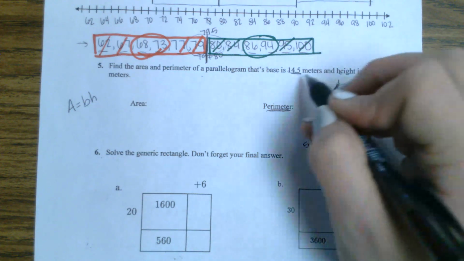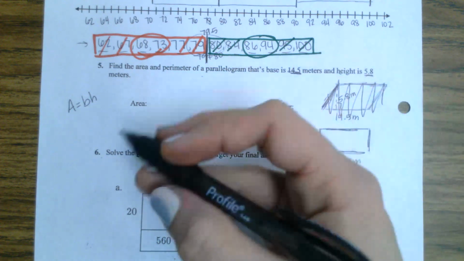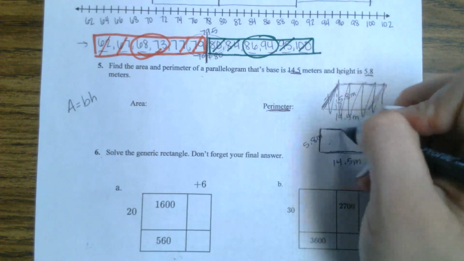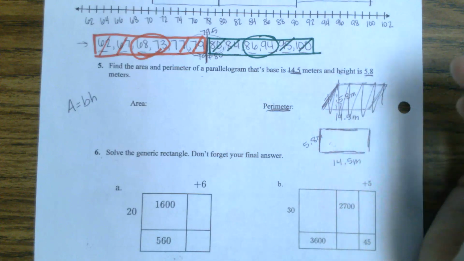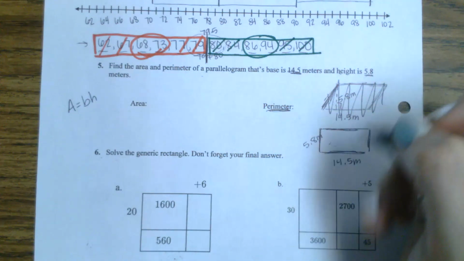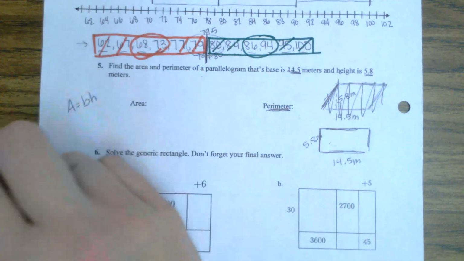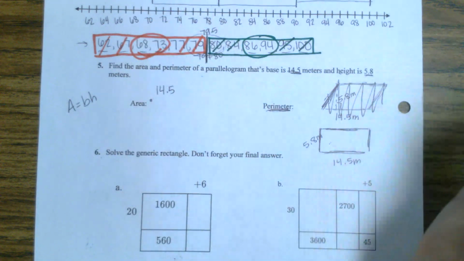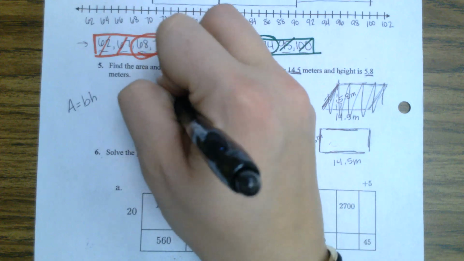It says I have the base and the height, which gives me the area. But in order to get the perimeter, I have to know all 4 sides. So anyway, area, base times height. So I have 14 and a half times 5 8/10.